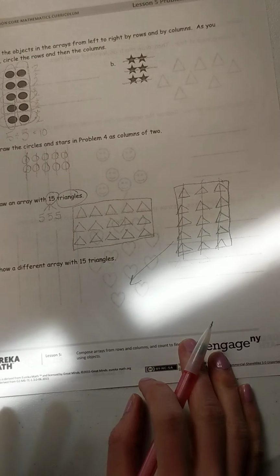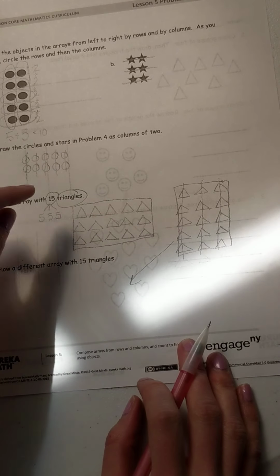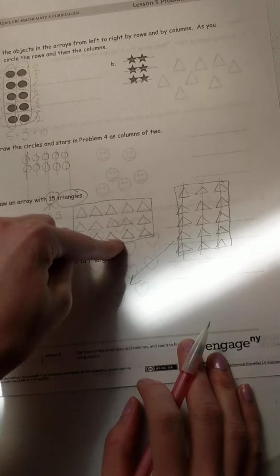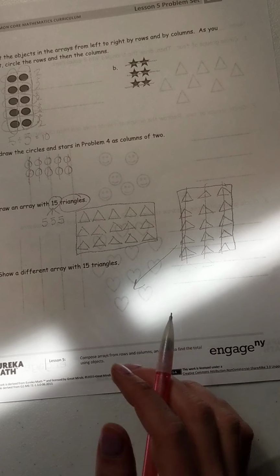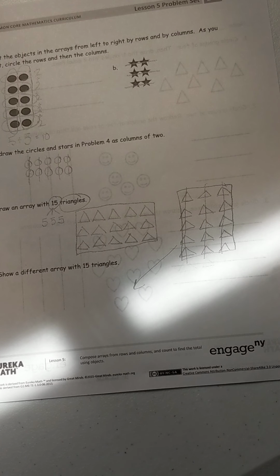Both of these are correct because they're rectangular and they have 15 triangles, and they have rows and columns that all have the same amount of triangles in each line. Okay? So you're going to try this on your own, and I bet you're going to do great.